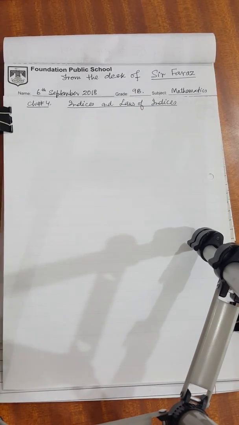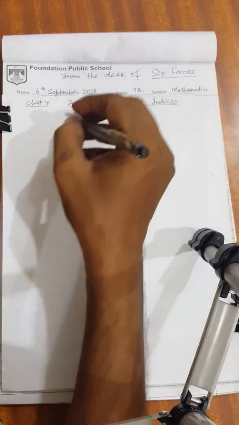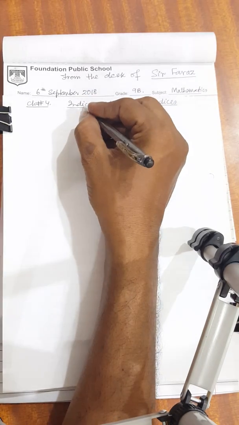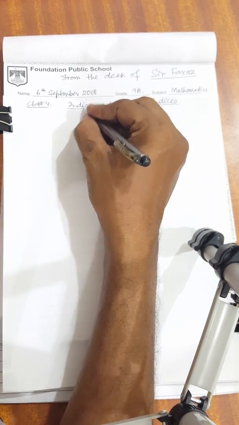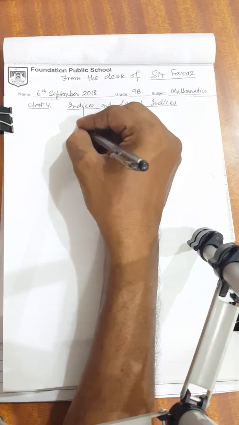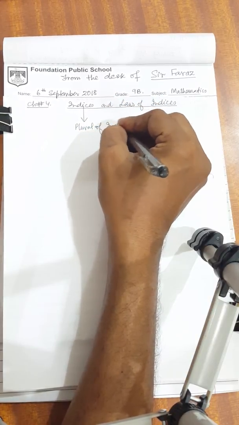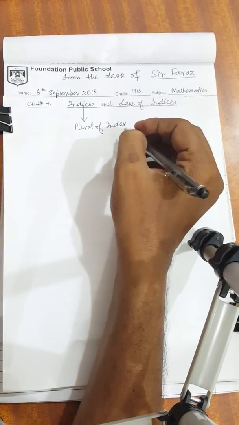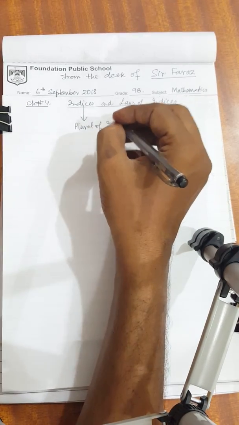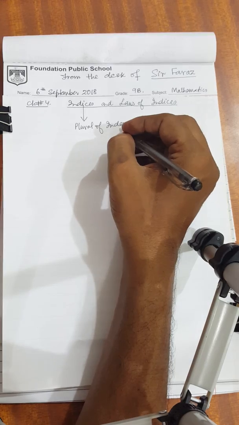First of all, we discussed indices. Indices is a plural word. It's the plural of index. Index is a singular word. Indices is a plural word. Now, what is an index? Index is the power of any number.